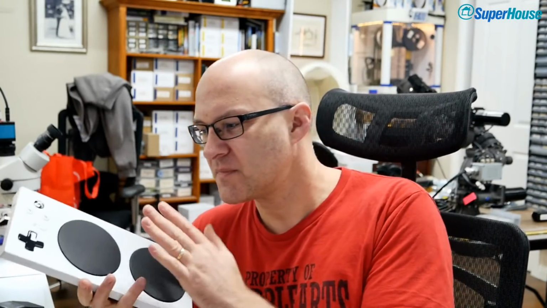And the idea is that you can plug this into a game console, and it appears to the console to be a standard game controller. So by pressing on this, you can press A. With this you can press B, and there is a large input here.